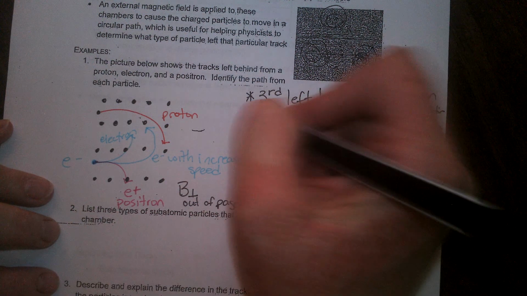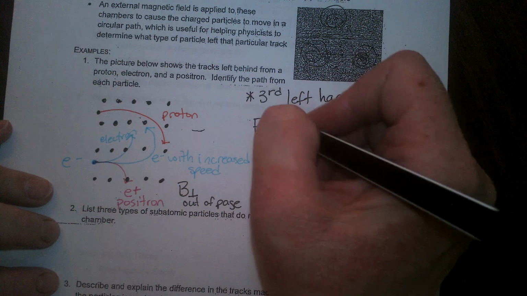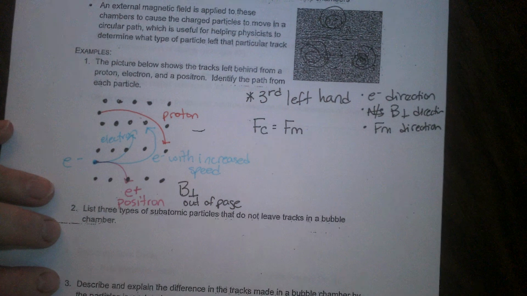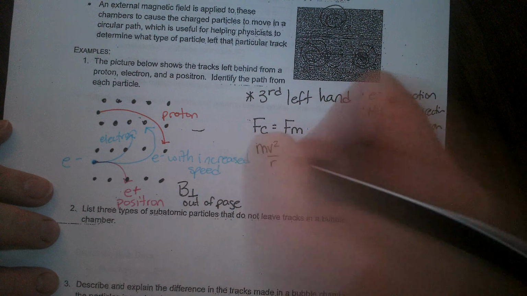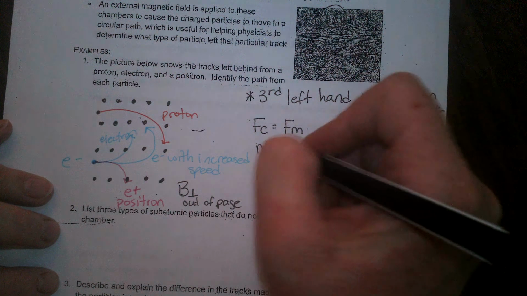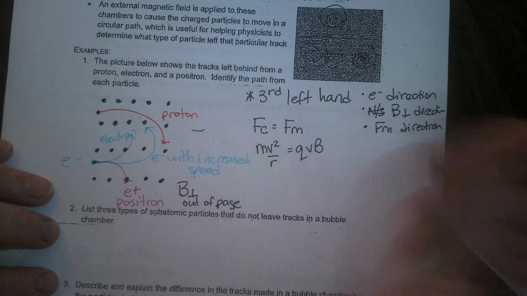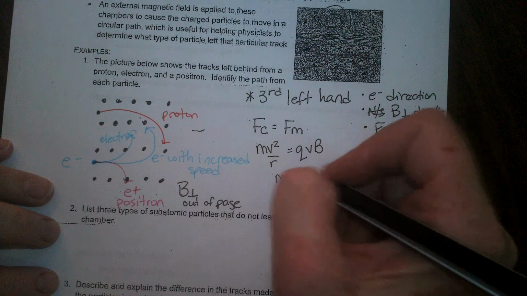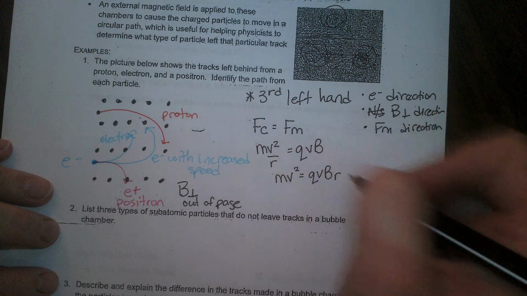A circle. So when we're looking at circular motion, we know that force centripetal can be equal to force magnetic. Force centripetal being mv squared over r, where r is our radius, and magnetic being qvb. And so we can say that mv squared is equal to qvbr.